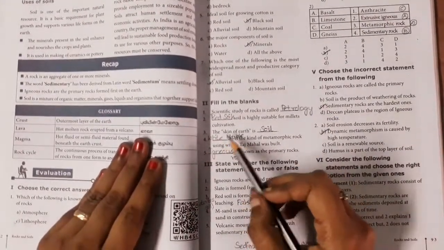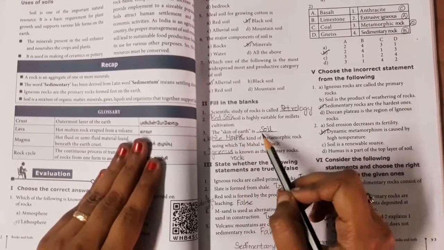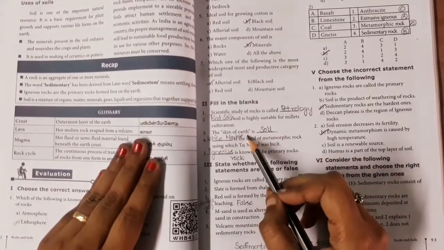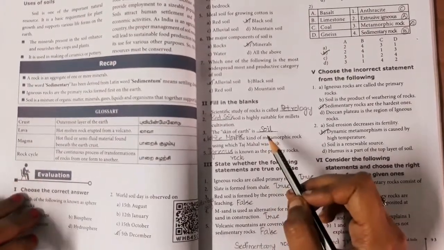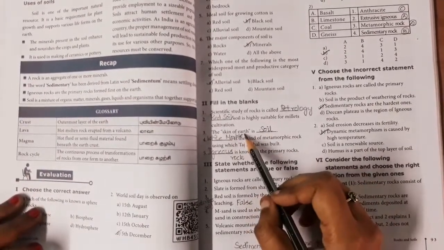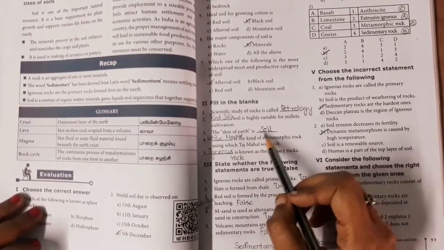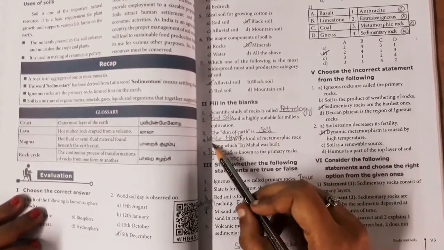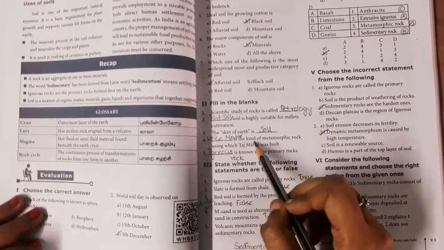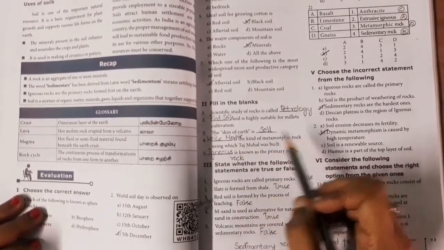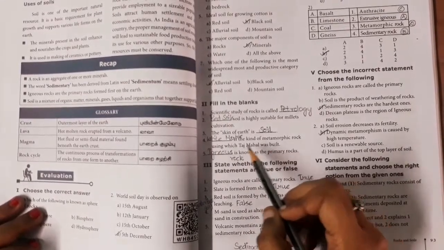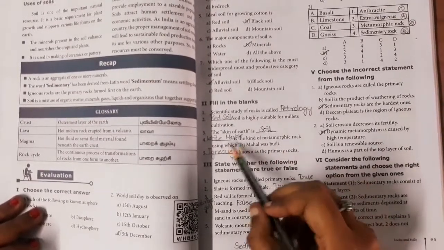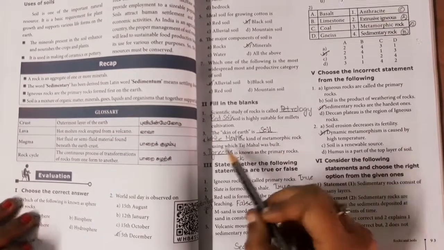Third one, the skin of the earth is dash. The skin of the earth is soil. S-O-I-L, soil. Fourth one, dash is the kind of metamorphic rock using which Taj Mahal was built. We studied in our last class, right? Dash is a kind of metamorphic rock using which Taj Mahal was built.